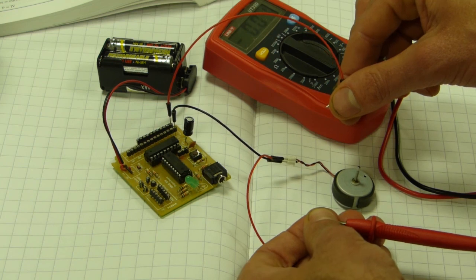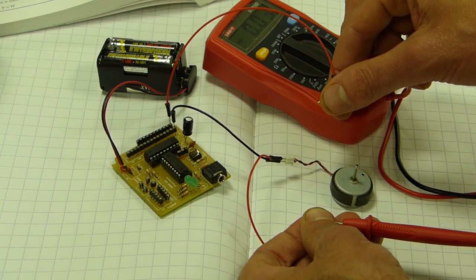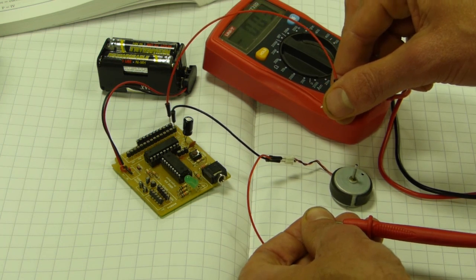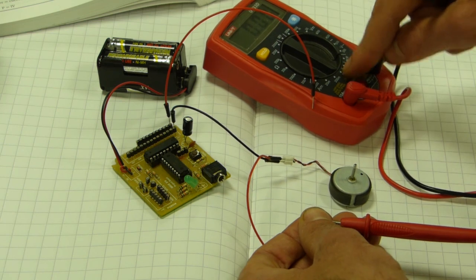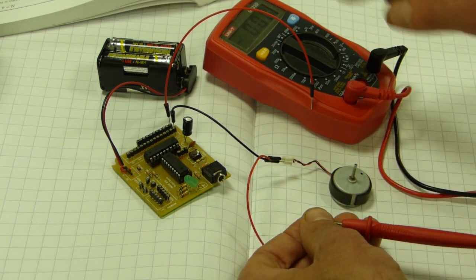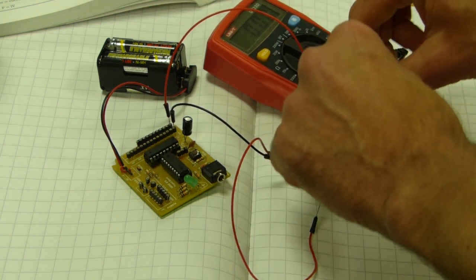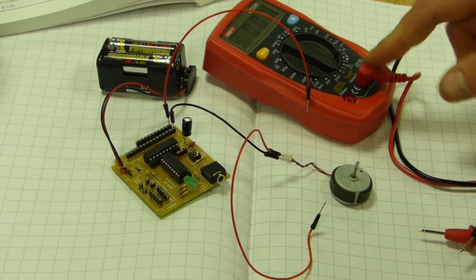Again, I've got them the wrong way around, but you can see I'm drawing 0.03 amps, so 30 milliamps on this little motor. Okay, so yeah, we use this 10 one down there, it's the biggest range that we use, and then we swap the plug around. Just remember to put it back, because most other functions use this plug in the middle.